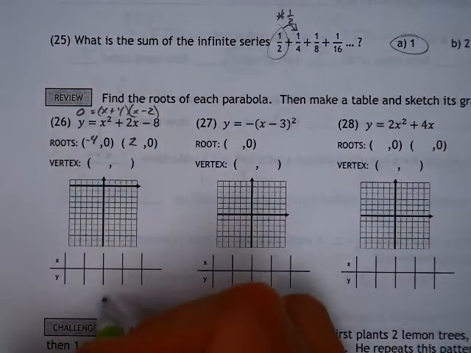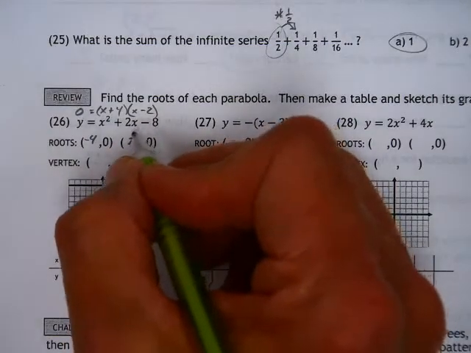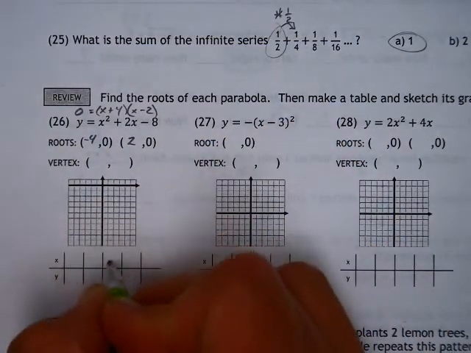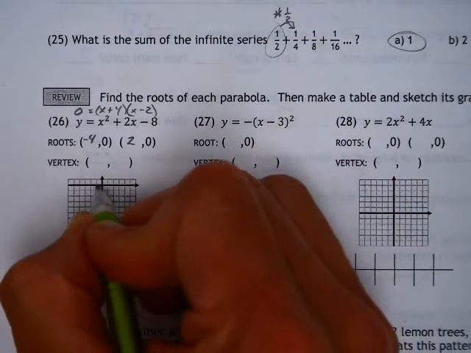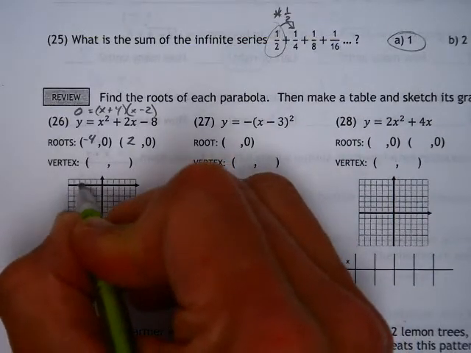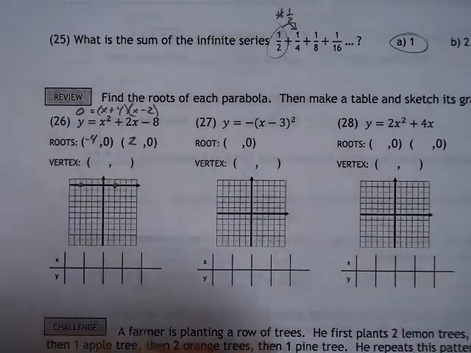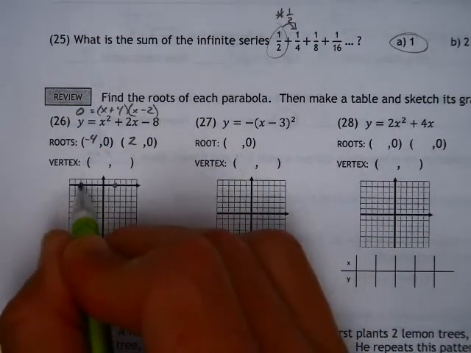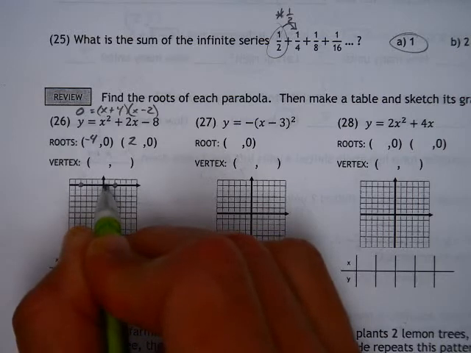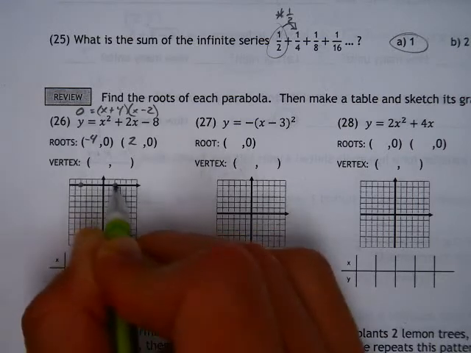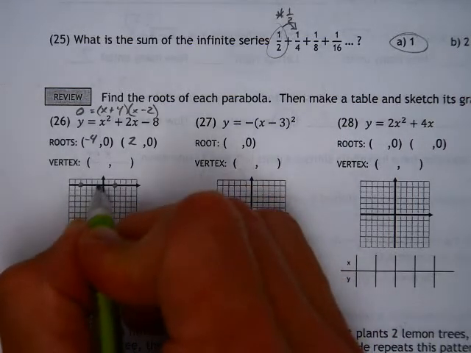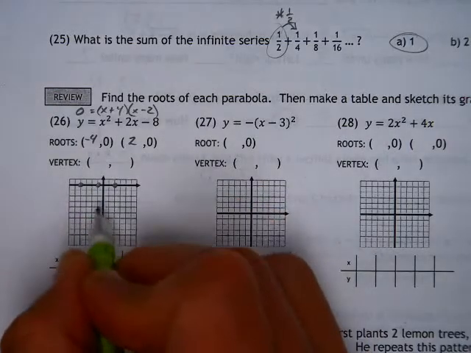And I'll do that down here. Maybe I won't. Well, negative 4, and positive 2. One thing we can do would be to find the middle of that. If you count 1, 2, 3, 4, 5, 6, there's a span of 6 between. If I cut that in half, I'm right there in the middle.